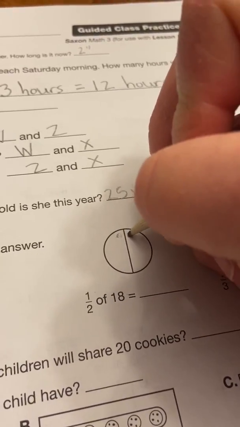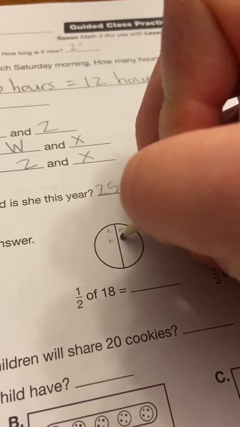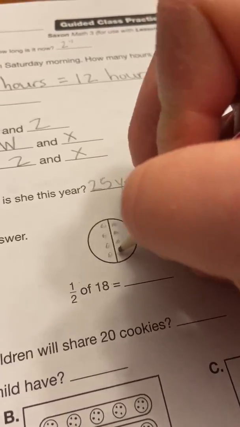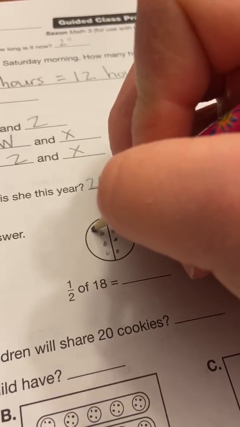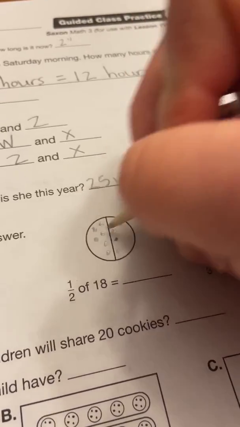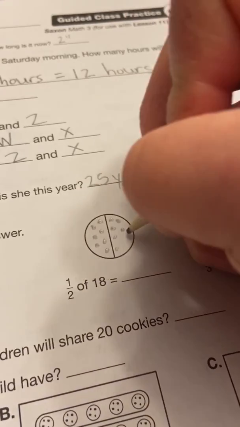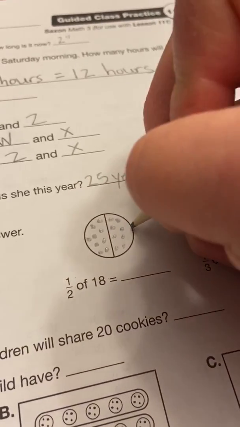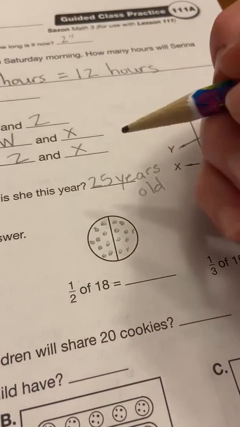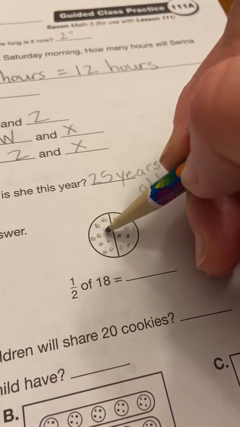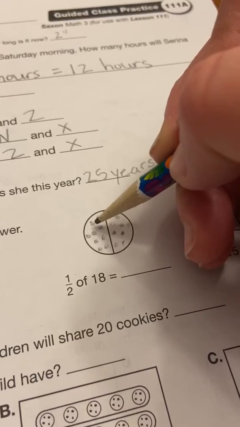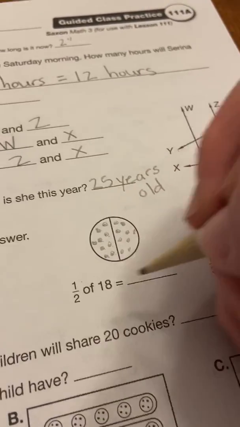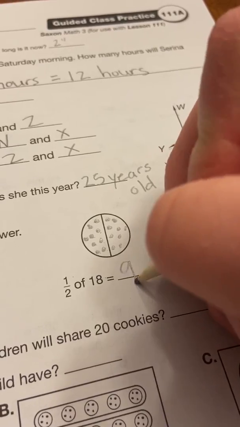So 1, 2, 3, 4, 5, 6, 7, 8, 9, 10, 11, 12, 13, 14, 15, 16, 17, 18. Okay, now we've got to count those up. 1, 2, 3, 4, 5, 6, 7, 8, 9. So half of 18 is 9.